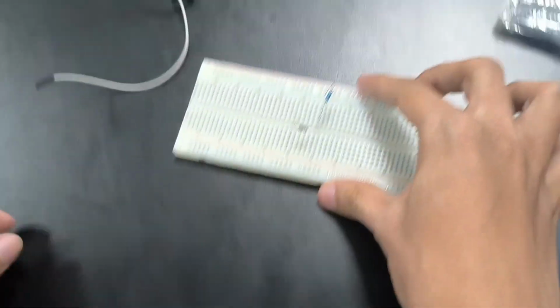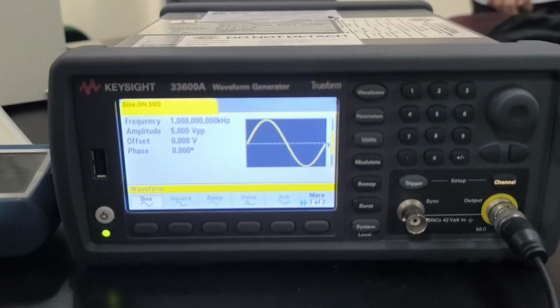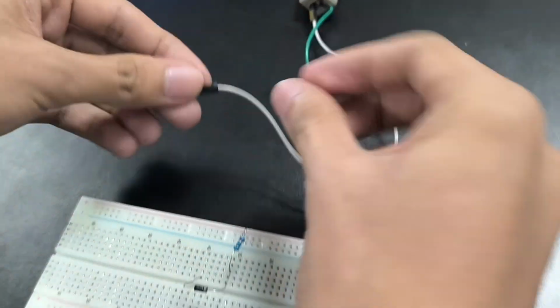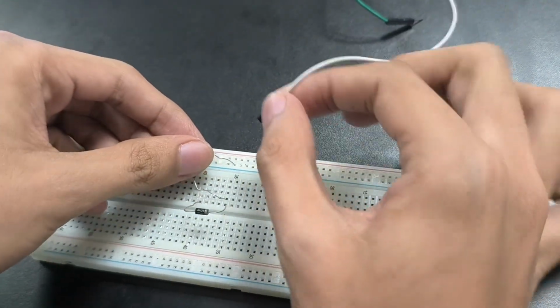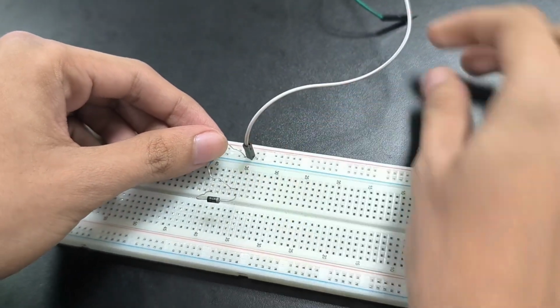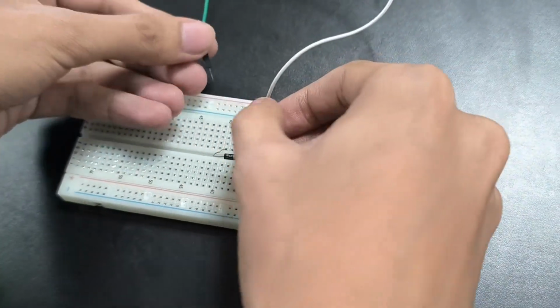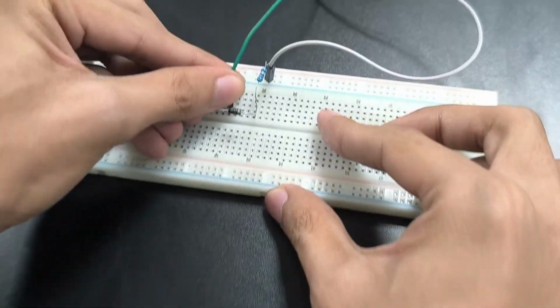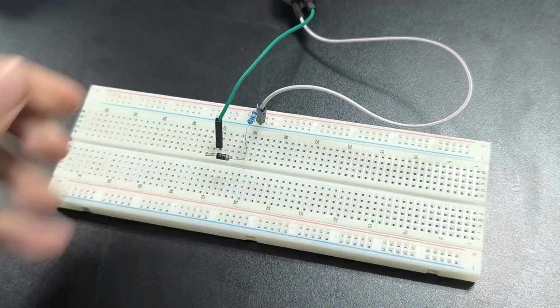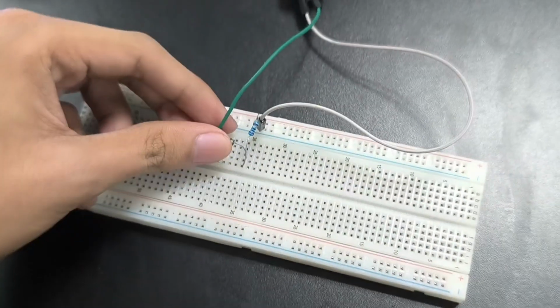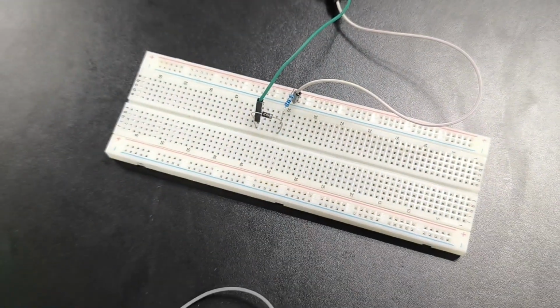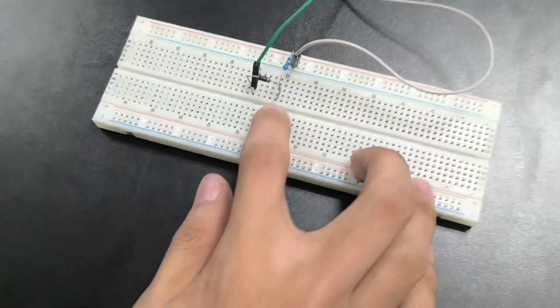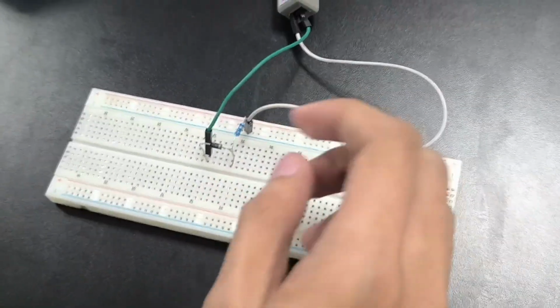peak-to-peak sine wave. The diode is connected in series with the resistor, and this combination is then connected to the AC source. The purpose of the diode is to allow current to flow only during the positive half cycles of the input AC signal. During the negative half cycles, the diode becomes reverse biased and blocks current flow, preventing voltage from appearing across the resistor.